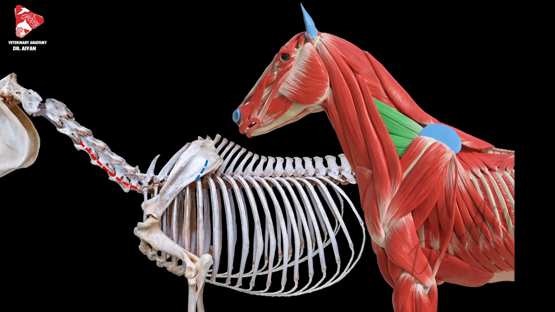Now, if you allow me, I will move to the next muscle, which is the ventral serrated muscle. The ventral serrated muscle is divided into two parts again. The cervical part of the ventral serrated muscle highlighted in green here, and the next slide will show us the thoracic part of the ventral serrated muscle, this one here.